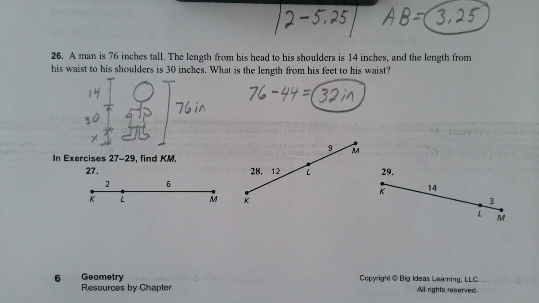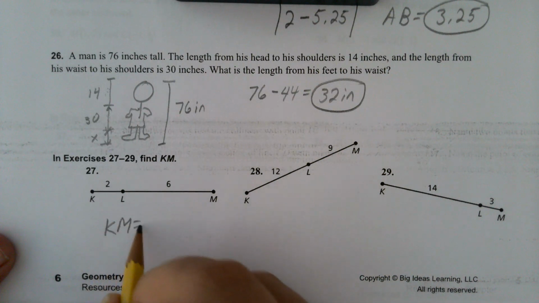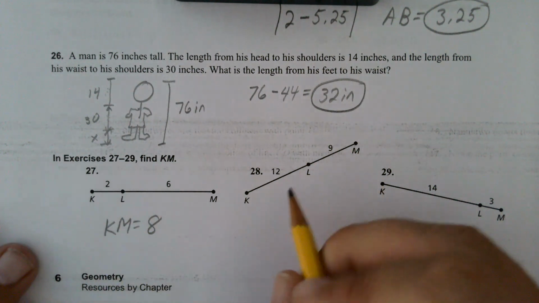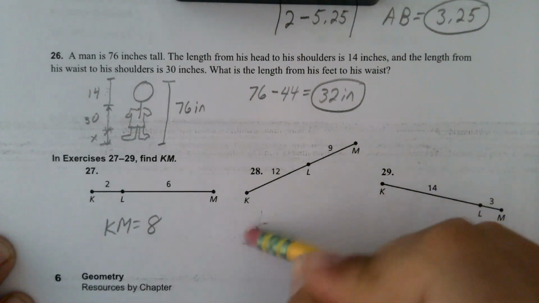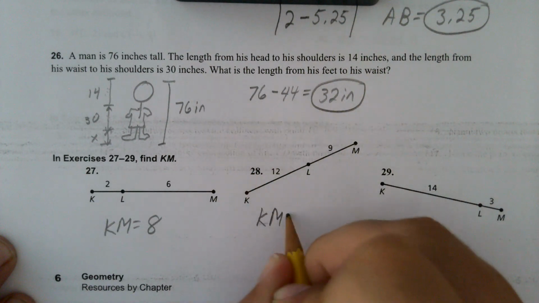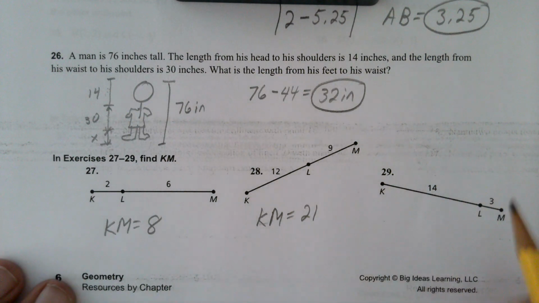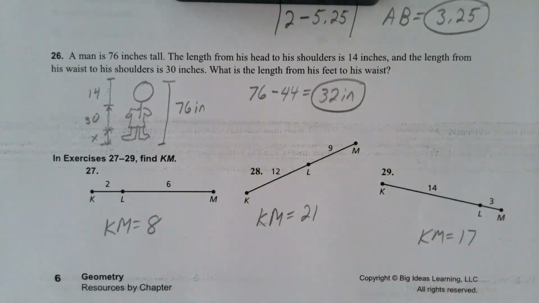Okay. This next part is the segment addition postulate. This should be very easy for everybody. So make sure you answer the question I'm asking. I want to know the length of K to M. I give you enough information to know that that's simply going to be 8. Okay, 2 plus 6. For this one, just as easy, KM, again total, I don't know why I wrote an L. So K to M is going to be 12 plus 9, you're going to get 21. Okay, and finally, this is just going to be 17. Okay, nobody should get that wrong.